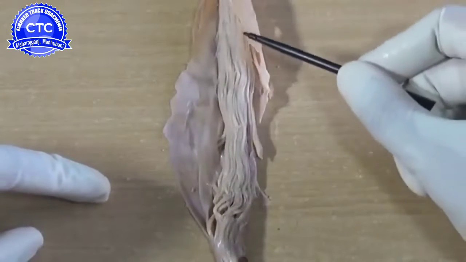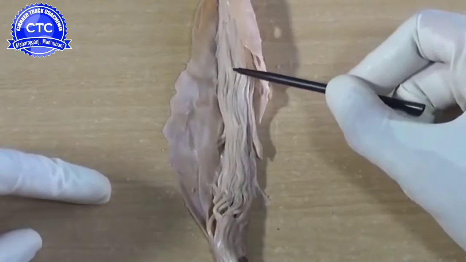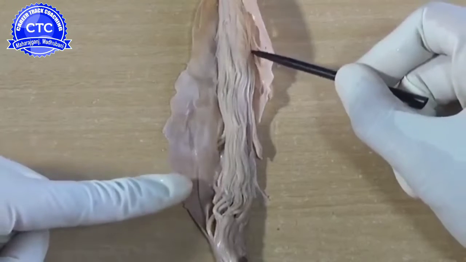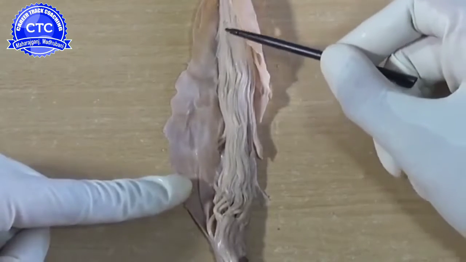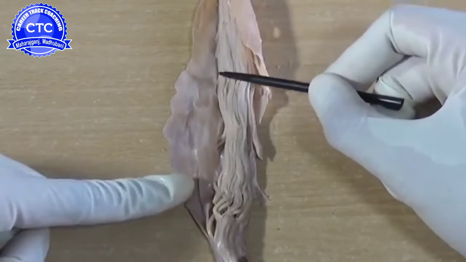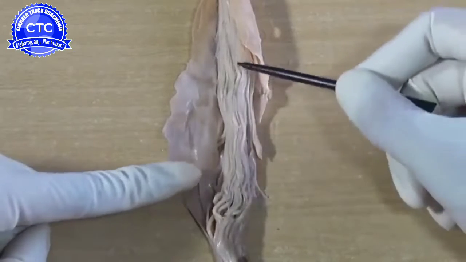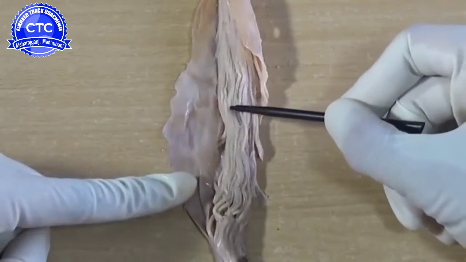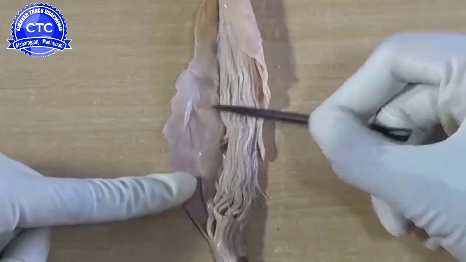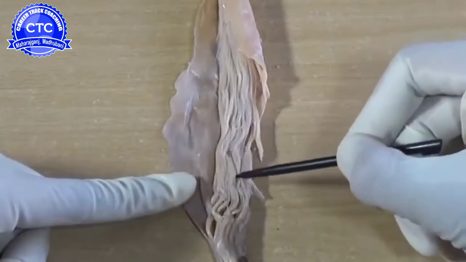Now as we have discussed, the spinal cord in an adult will terminate at the level of L1 in the form of conus medullaris. So what will happen to the spinal nerves beyond that point? Now you can see this is a bunch of spinal nerves. Okay, actually 10 pairs of spinal nerves.